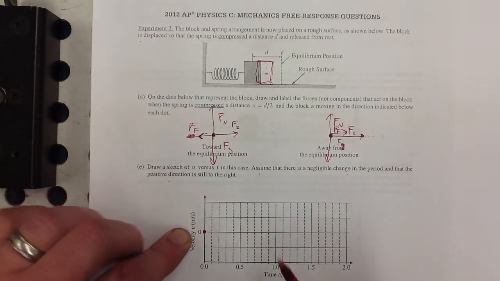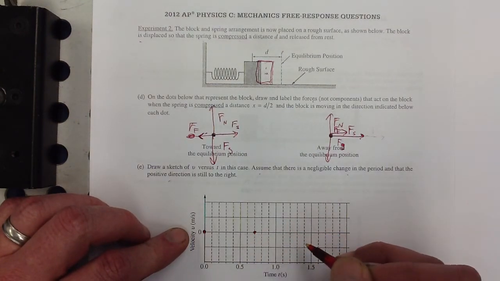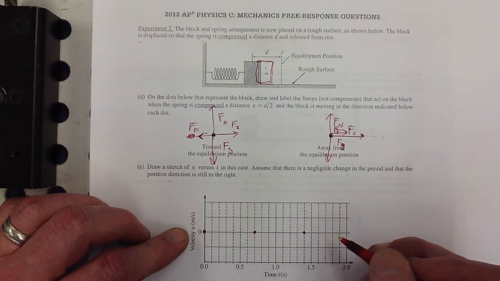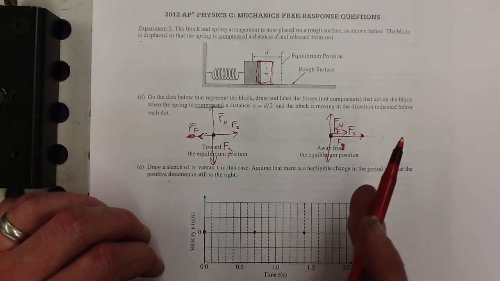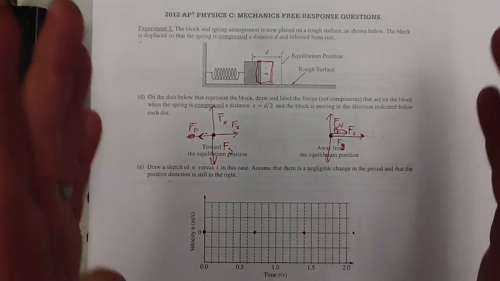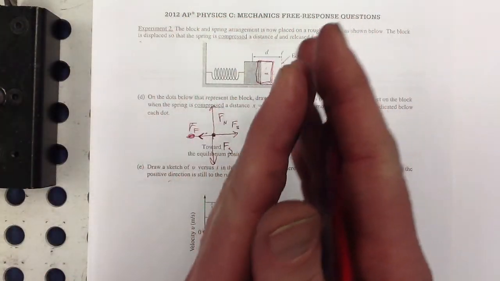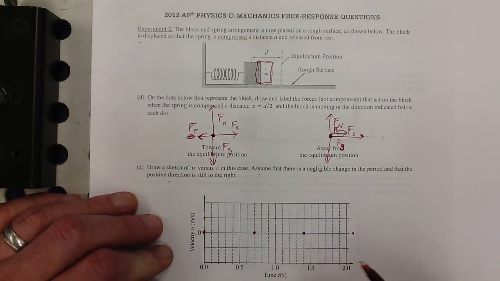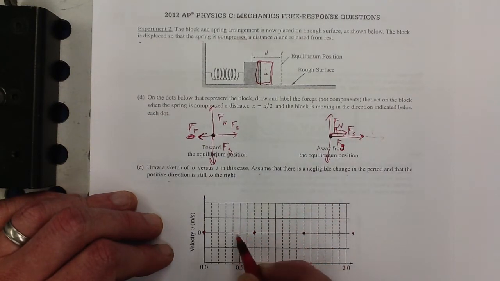Positive velocity. Okay, now the period is still 0.7, right? So let me just mark those out. 0.7, and so the next one would be here. What's the effect of friction? The effect of friction is that the amplitude of everything is going to get smaller. It's going to eventually slow down, and friction will take all the energy out of the system, and it will eventually stop.